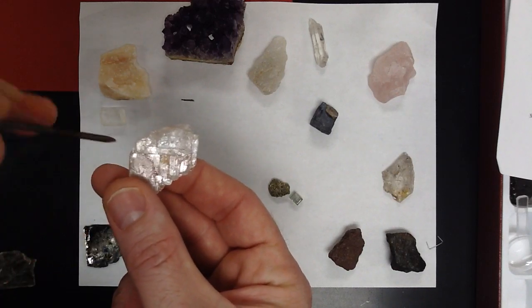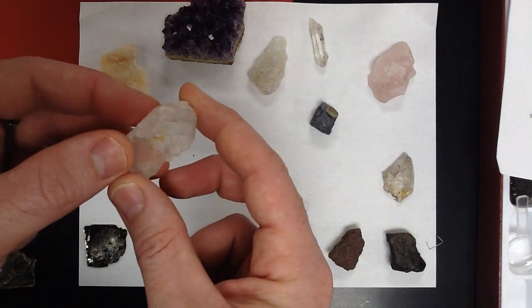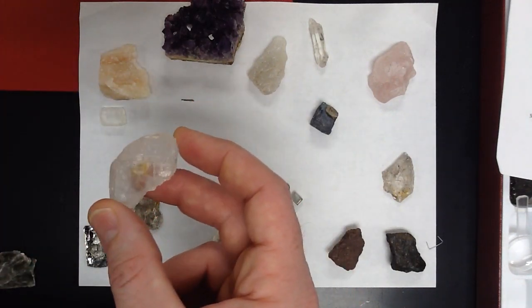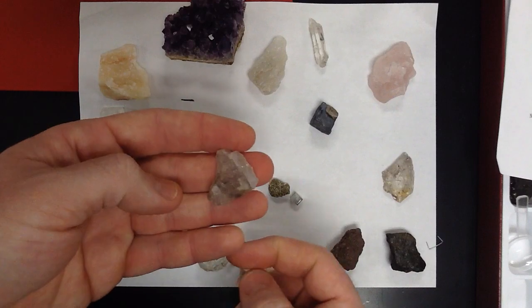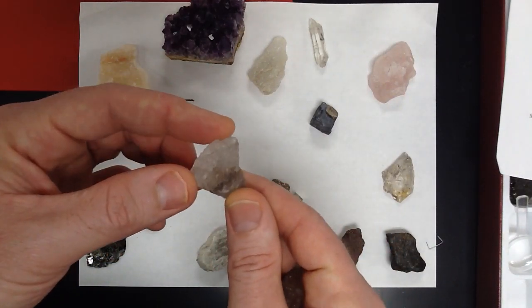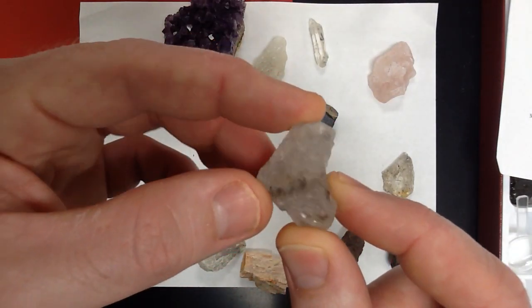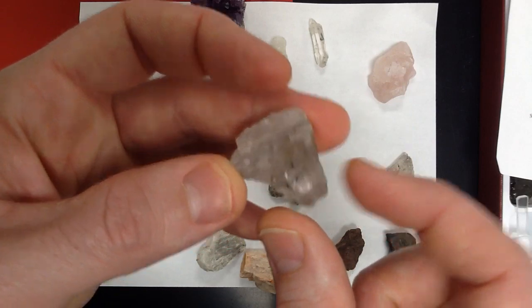And so sometimes calcite, or halite, I'm sorry, will come out in cubes. Sometimes it comes out in bigger chunks. And sometimes it just comes out in nondescript pieces like this that don't really show any of the crystal faces or the cleavage. So this is just a kind of a chunk of salt.